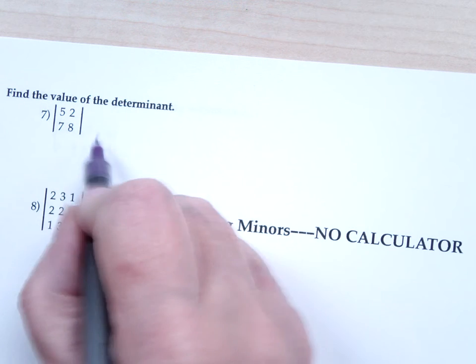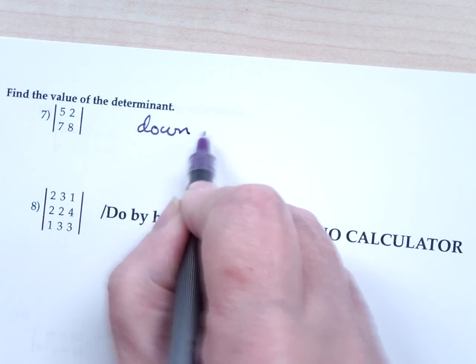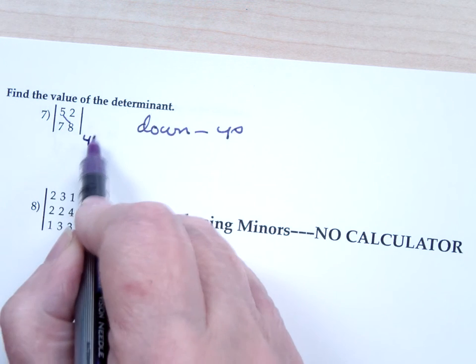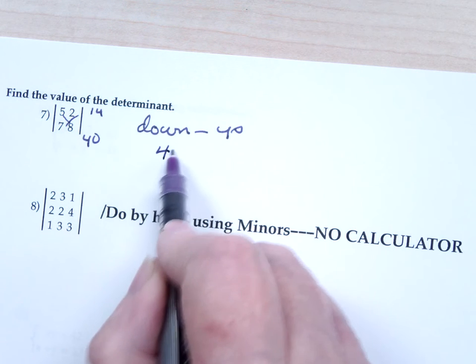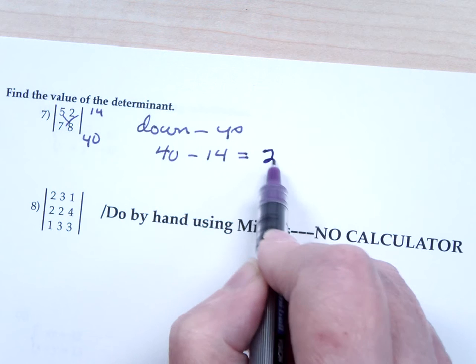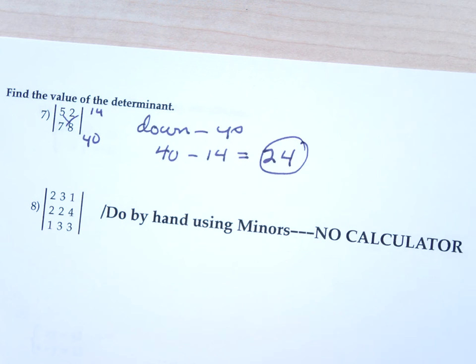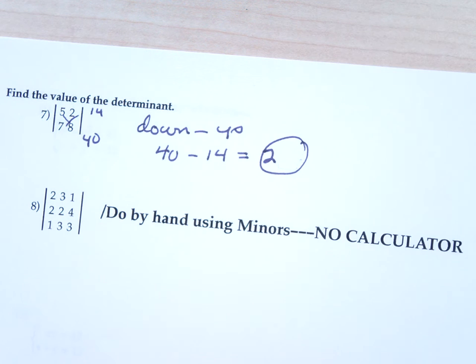Find the determinant. It's down subtract up. So down is 40, up is 14. So 40 subtract 14 is 24, no, 26, I'm sorry. Too much in a hurry. It is 26.